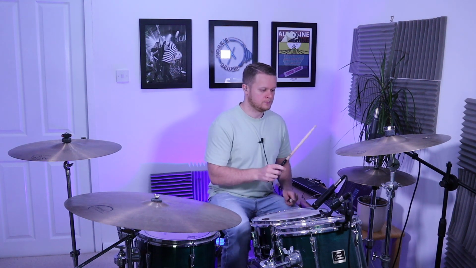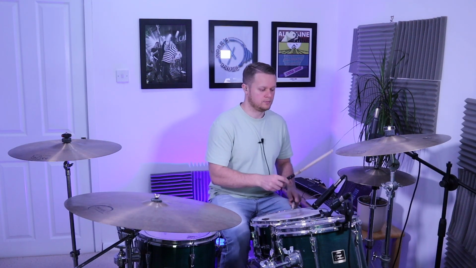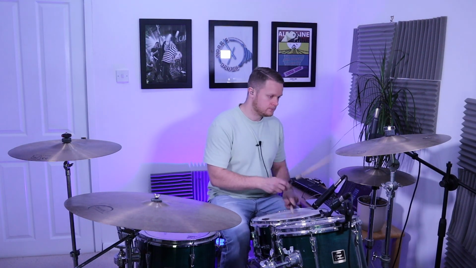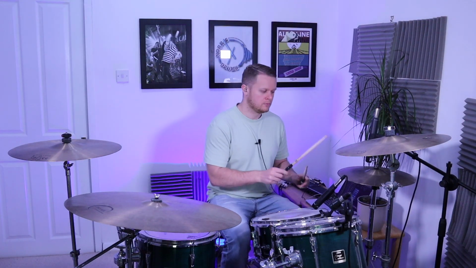So, take a groove for example. This groove is going to have no ghost notes. Cool, works. Now I'm going to chuck in a couple of ghost notes. Cool, see the difference? It's completely transformed the groove. I've kept the basics of the groove there, but I've added in a couple of ghost notes.